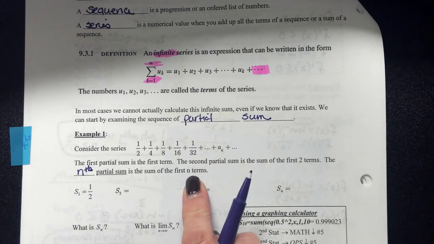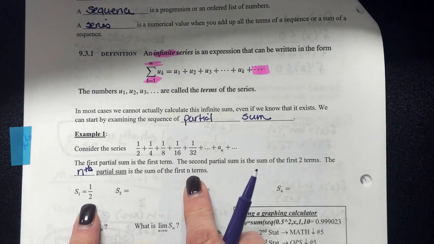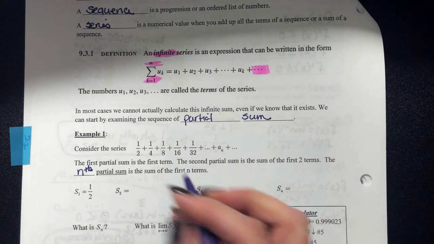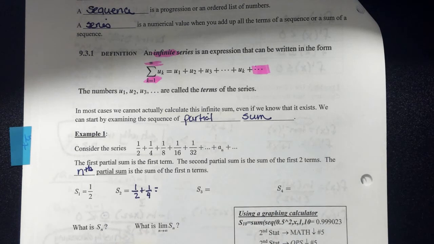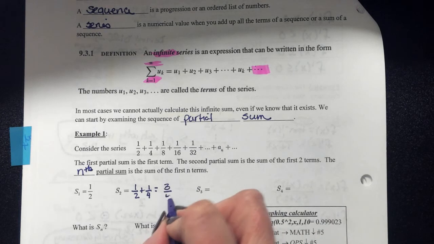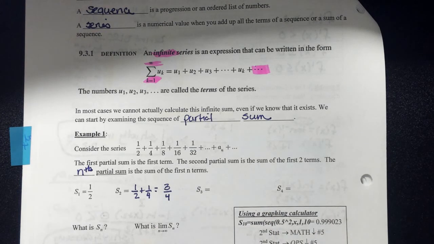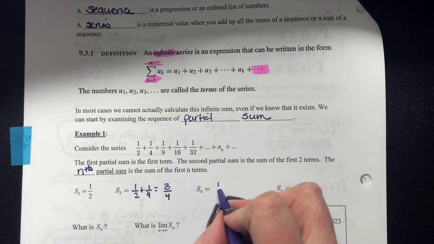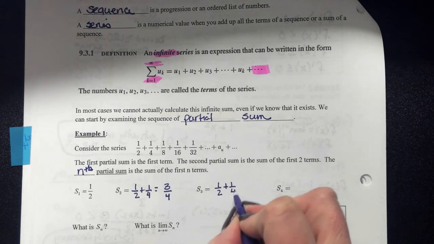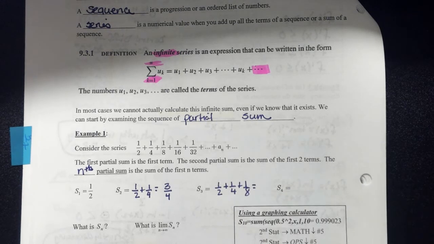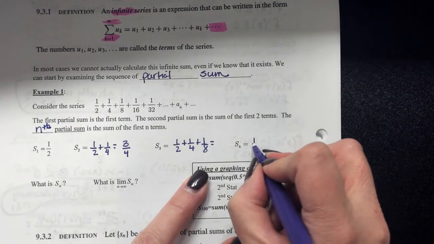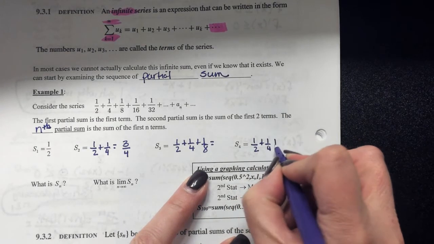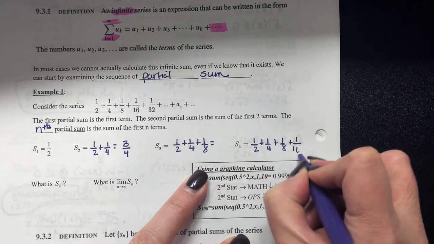So when we talk about a partial sum, for example, here is my first partial sum. My second partial sum would come from adding my first two terms together, the 1/2 plus 1/4. So that would be what's referred to as my second partial sum. So 1/2 plus 1/4 is 3/4. My third partial sum would come from adding my first three terms together, 1/2 plus 1/4 plus 1/8. And then my fourth partial sum would come from adding my first four terms together. So 1/2 plus 1/4 plus 1/8 plus 1/16.